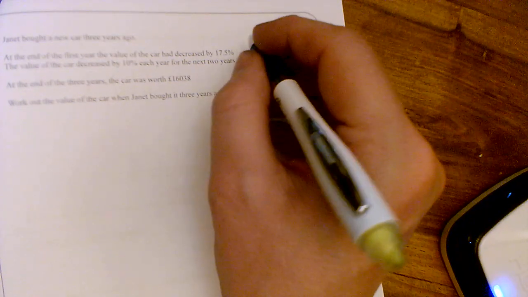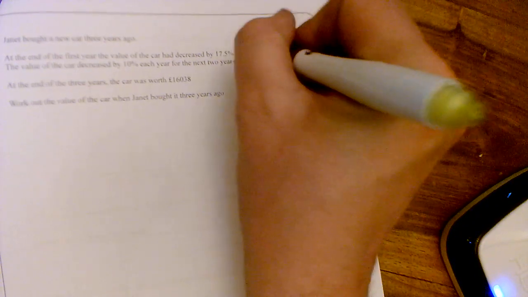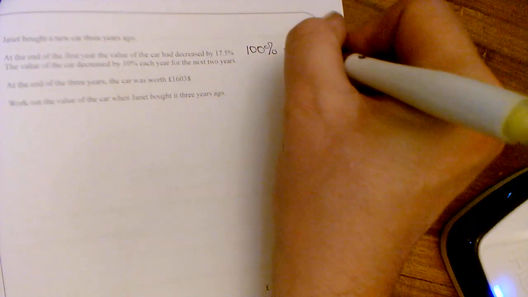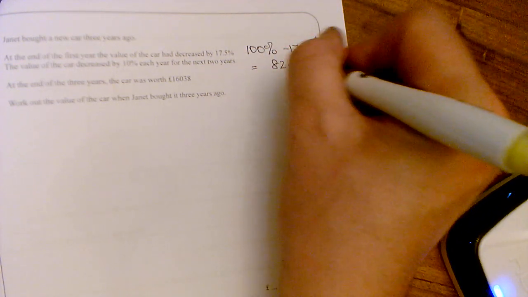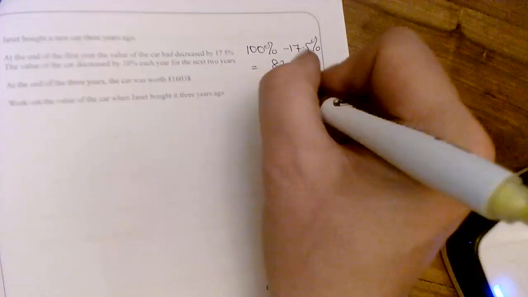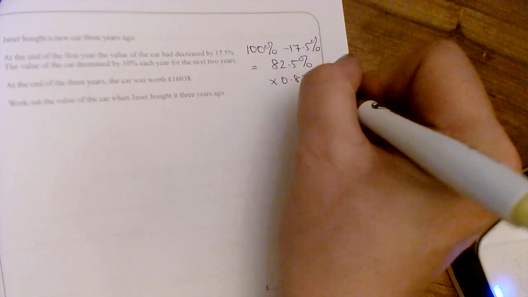Okay, next question. Janet bought a new car 3 years ago. The value of the car in the first year decreased by 17.5%. So a decrease would be 100% take away the 17.5%, which equals 82.5%. So to get this decrease, I would multiply by 0.825.